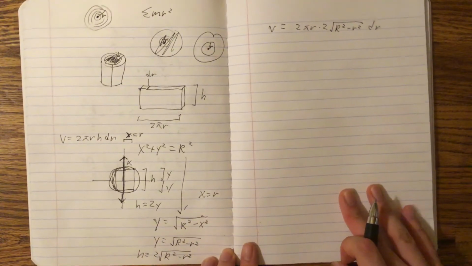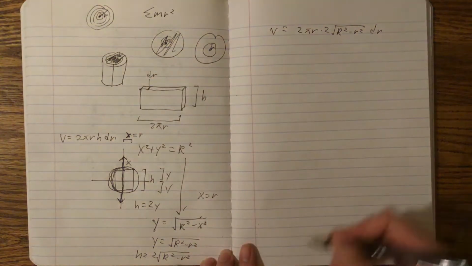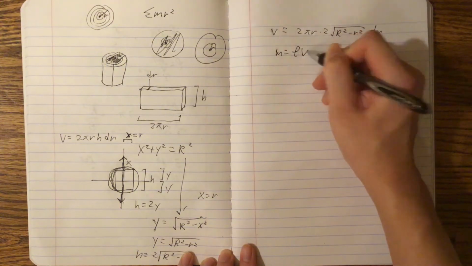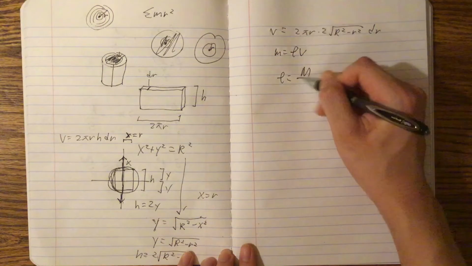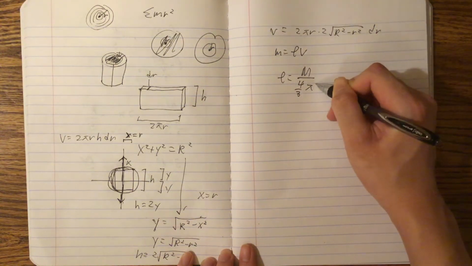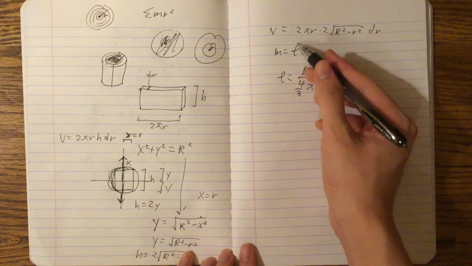Now we have to find the individual masses for each of the hollow cylinders. So mass equals rho times volume, where rho is density, right? And rho would just equal total mass over 4/3 pi R cubed, or total mass over total volume. So hence that's what it equals.